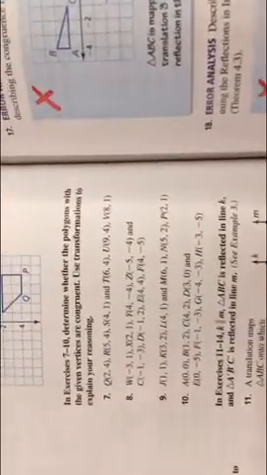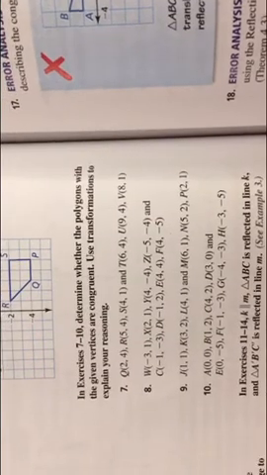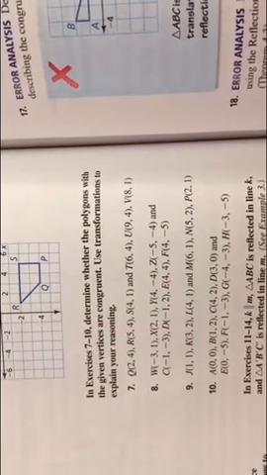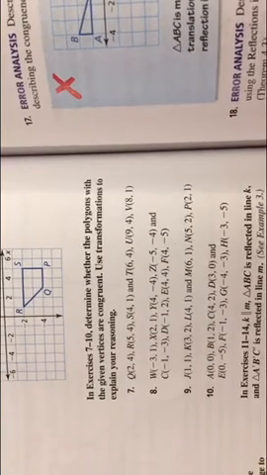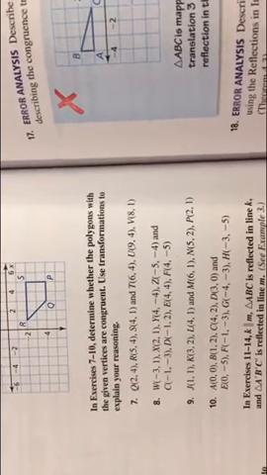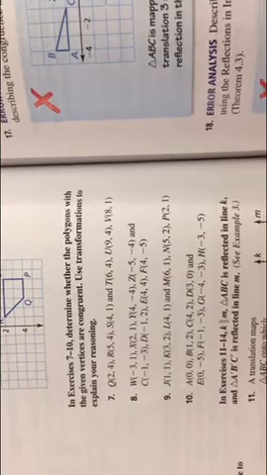But first, let's look at just a couple of problems where we have to figure out what happened. We have to decide whether the shapes that we have are congruent to each other. So I picked number 8 and 10. Now read the directions carefully. It says, determine whether the polygons with the given vertices are congruent. Use transformations to explain your reasoning.